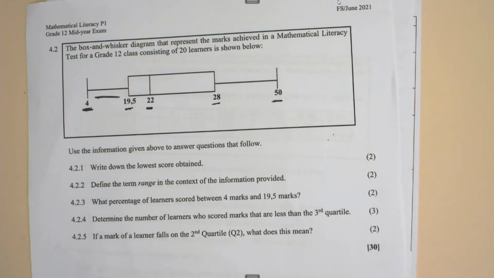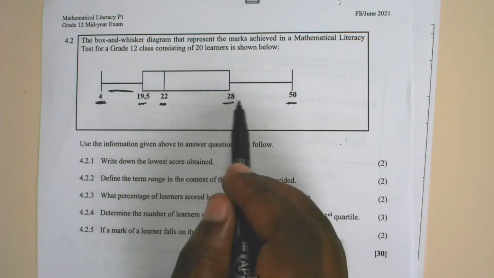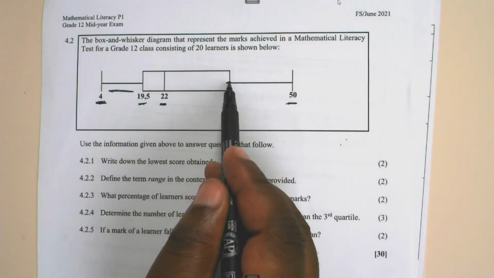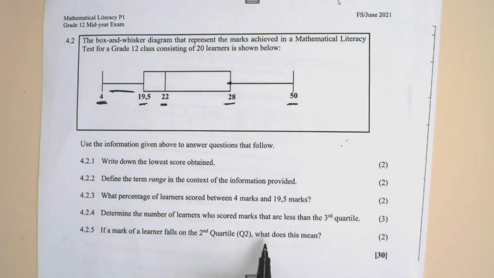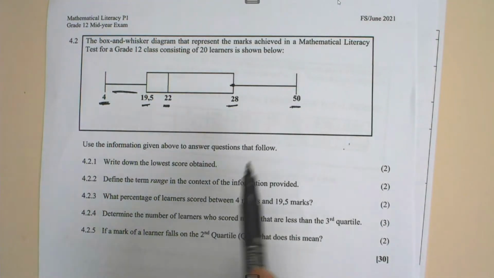Question 4.2.4 says determine the number of learners who scored marks that are less than the 3rd quartile. We want these learners from here who scored marks that are less than the 3rd quartile.